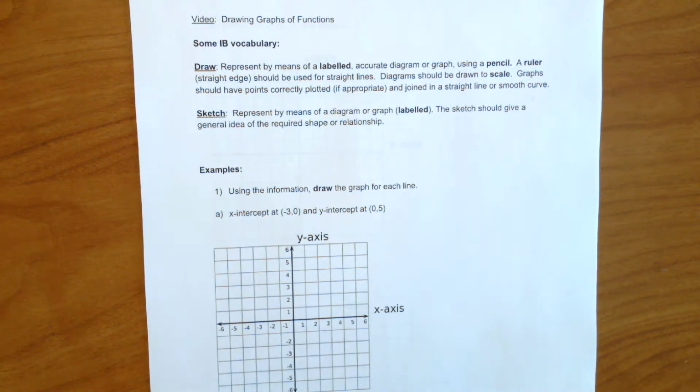Now that is different than a sketch. A sketch represents by means of a diagram or a graph labeled. The sketch should give a general idea of the required shape or relationship. Here we have our examples.